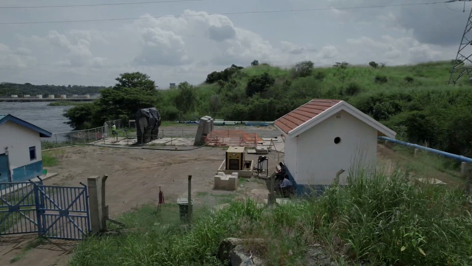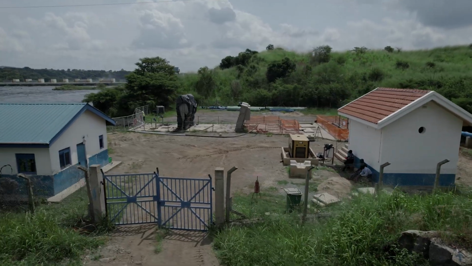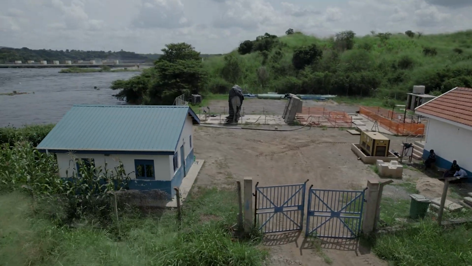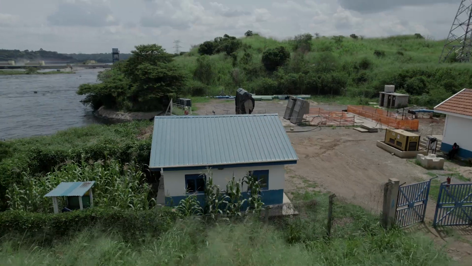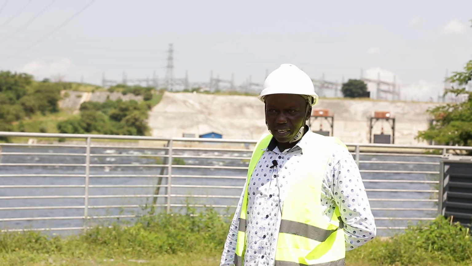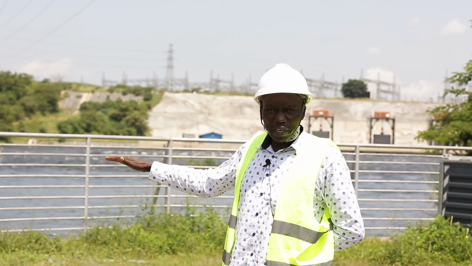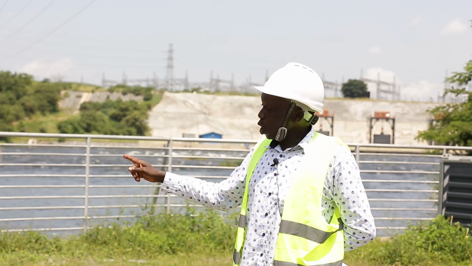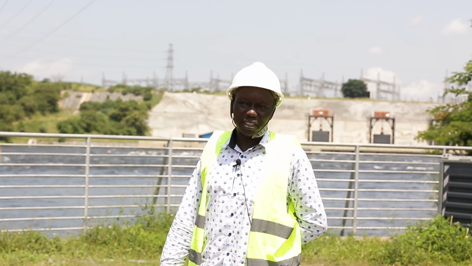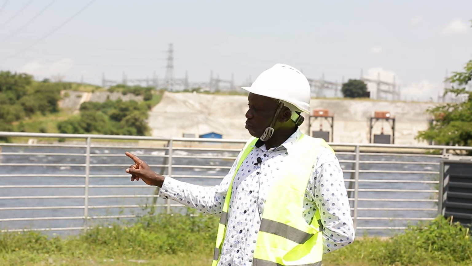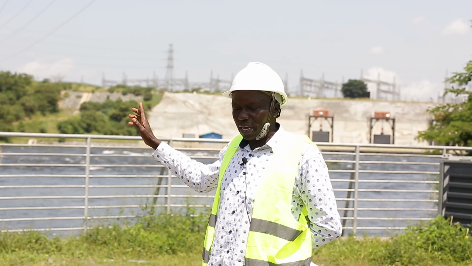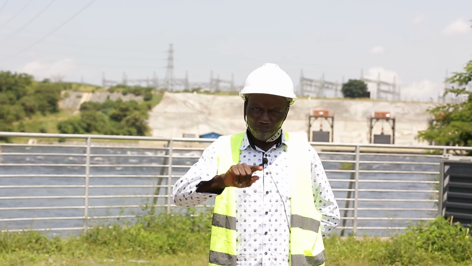We have 1028, that's the operating level of the dam, and it's a maximum level here. But the maximum level for the dam is 1030, but even our intake can accommodate that level of 1030. The lowest level here is 1026.5. At that level, water can still come by gravity from the river up to the pumps. There's a sump there.